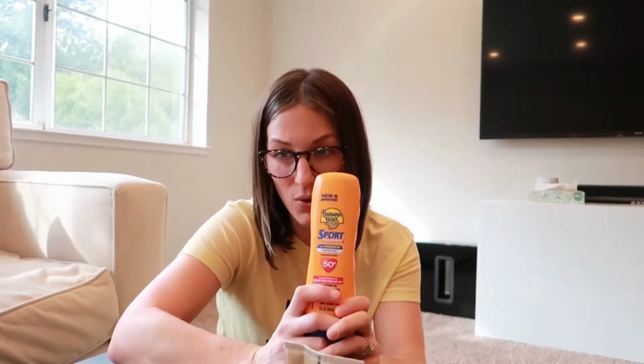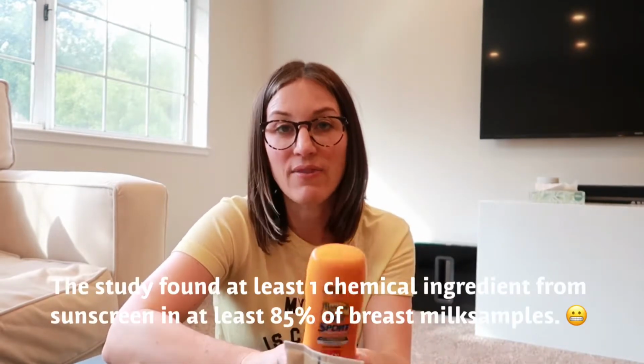Something else I wanted to talk to you about with regards to your chemical sunscreen. I'm just looking over here because I wanted to make sure I said it properly. There were a couple articles I've read, and one of them was about a study where they found that sunscreen chemicals are absorbed into the body and can be found in the blood, the breast milk, and urine samples. This one study actually found that 85% of the samples they did on breast milk had at least one of these chemical ingredients found in the breast milk.